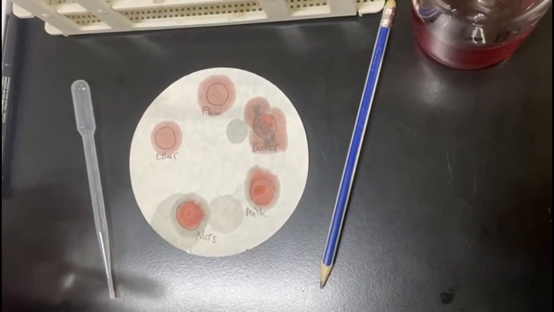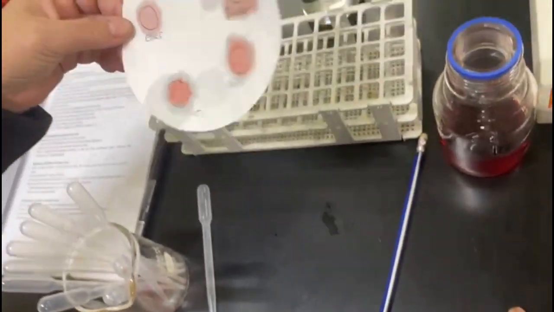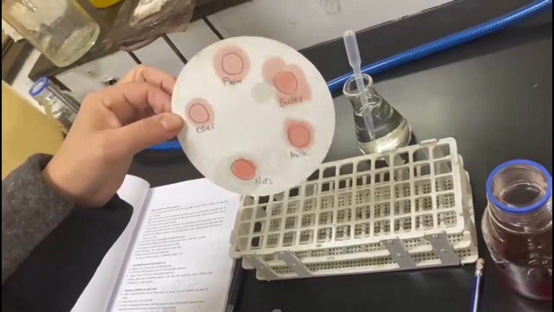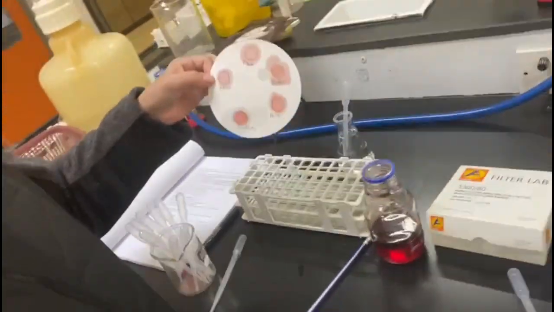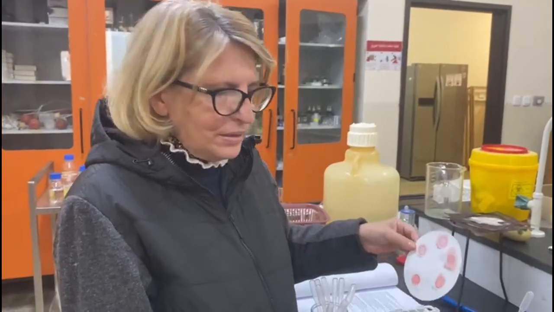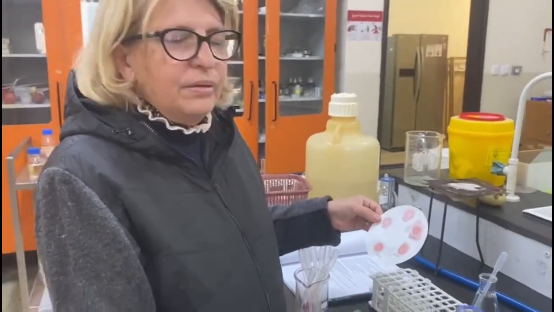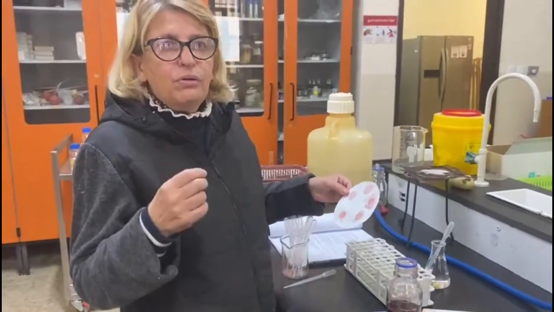Now we need to wait a bit to let this dry, in order to be able to identify different intensity in the red color. Sudan 3 binds with the fat, and it will give a different intensity of redness according to how much fat is present in the substance. Now, remember what our control is here.